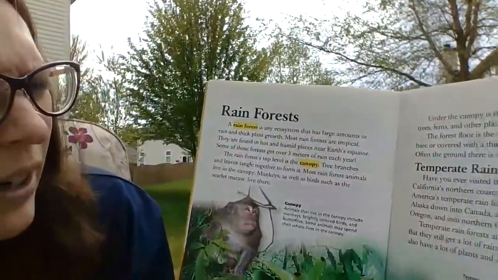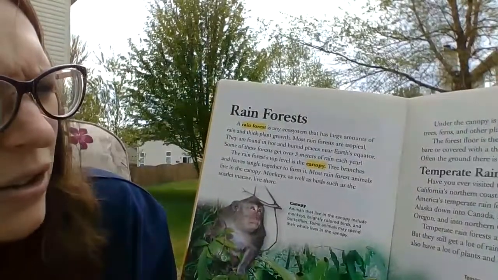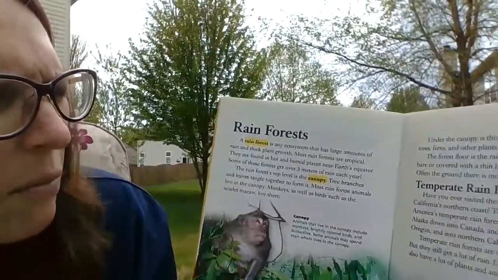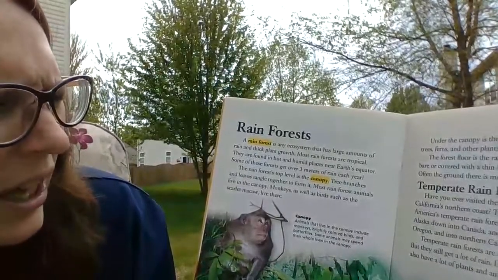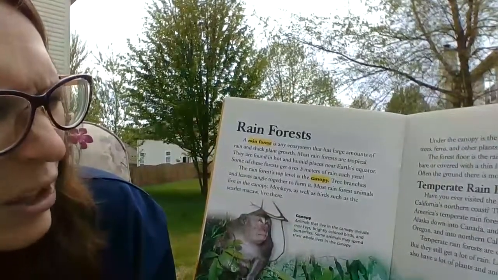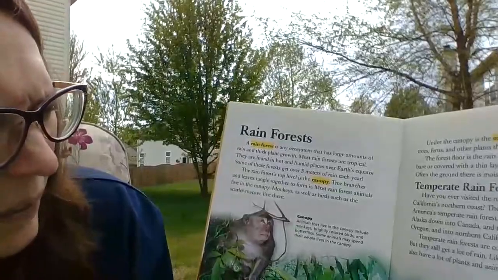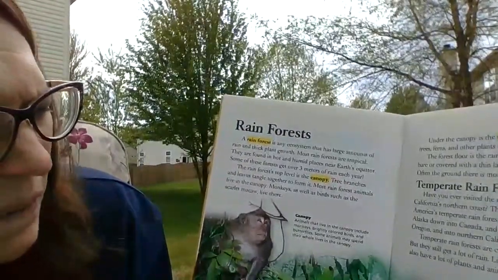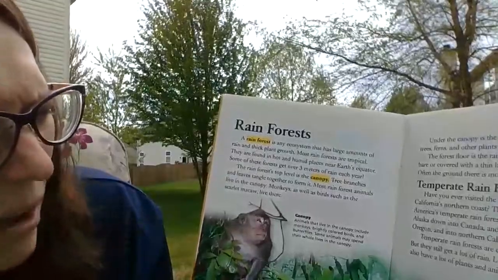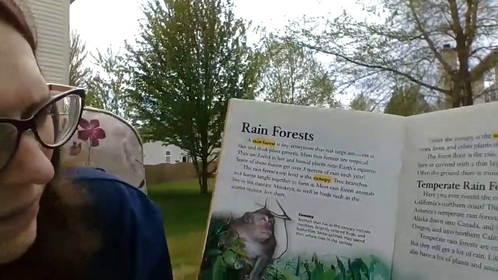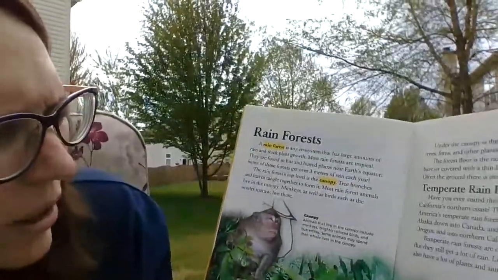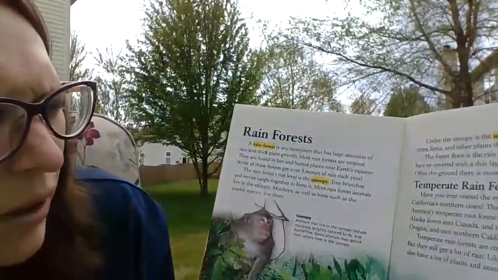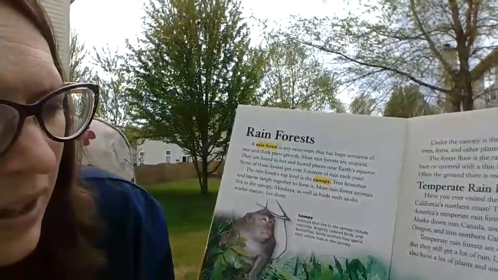Rainforests. A rainforest is an ecosystem that has large amounts of rain and thick plant growth. Most rainforests are tropical. They are found in hot and humid places near the Earth's equator. Some of these forests get over 3 meters of rain each year. The rainforest's top level is the canopy. Tree branches and leaves tangle together to form it. Most rainforest animals live in the canopy.